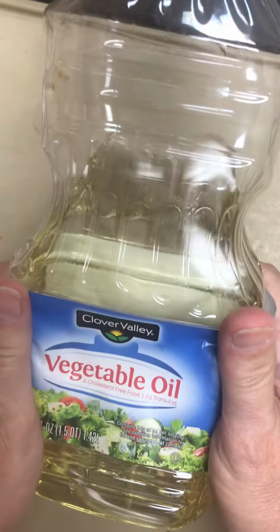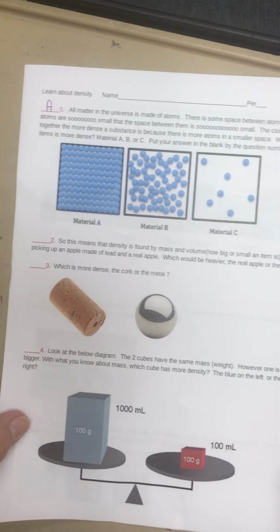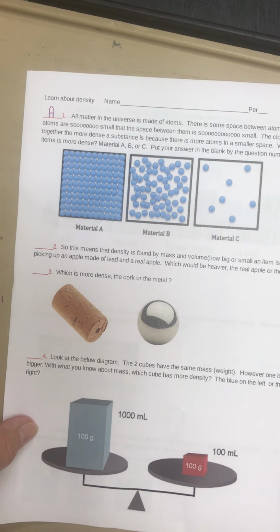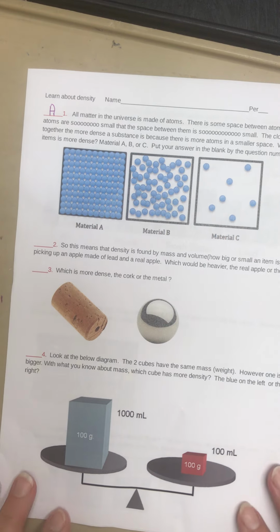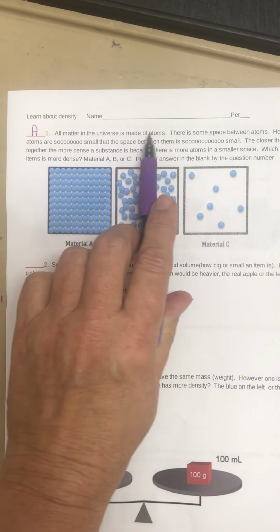Same is true for liquids. Vegetable oil has a lot less density than water. If you put water and vegetable oil in a cup, they won't mix, and the vegetable oil will float because it's less dense, even though it's thicker.